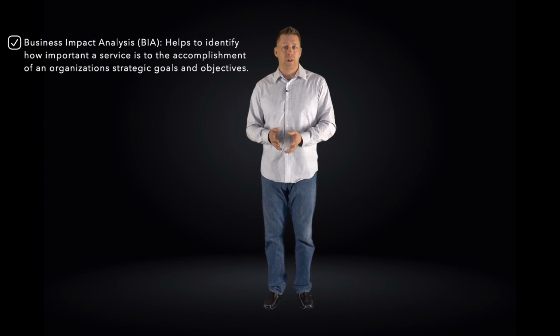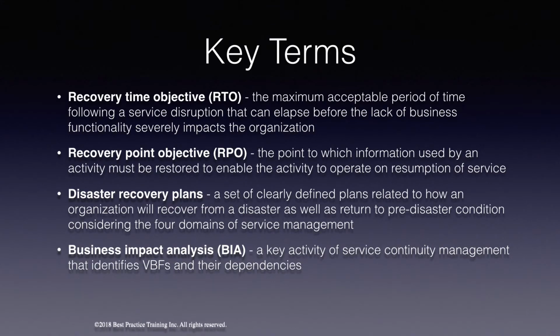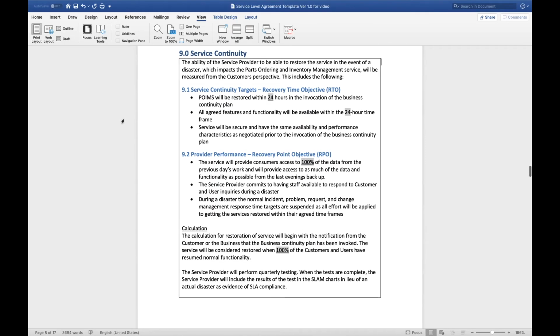It is conducted to give the service continuity management practice an idea of the relative importance of one service over another. It's useful in helping guide discussions around continuity planning and can influence recovery time objectives and recovery point objectives, which ultimately make it into the service level agreement for the services that IT provides.